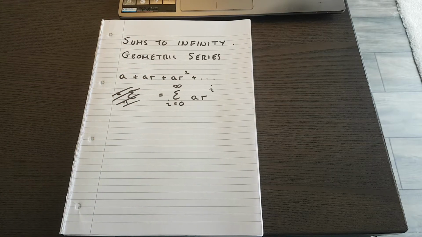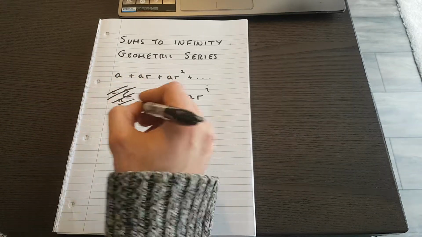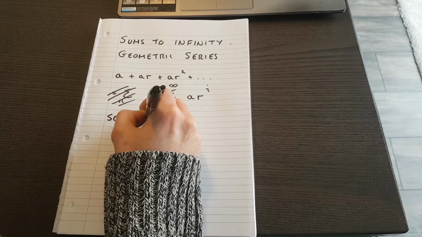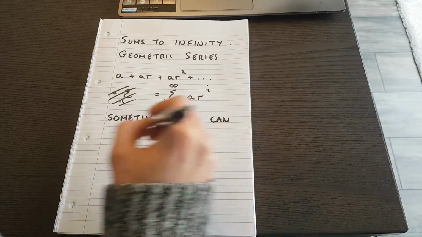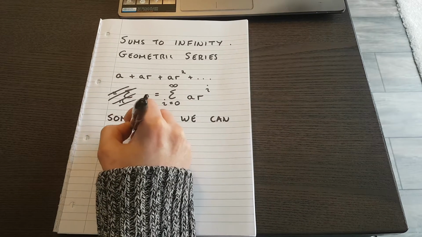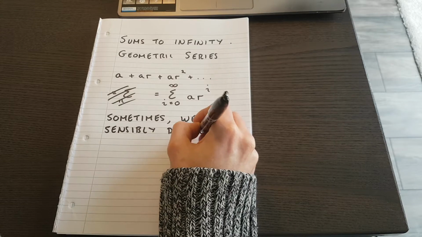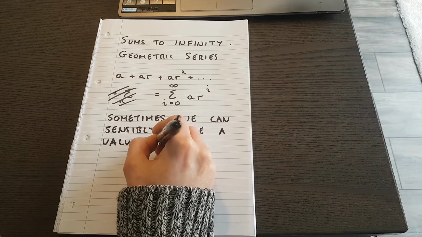Now the question is, can I actually evaluate this? Can I actually come up with a number which is equal to an infinite sum? And the answer is obviously not always, but sometimes. Sometimes we can sensibly define a value of an infinite sum.